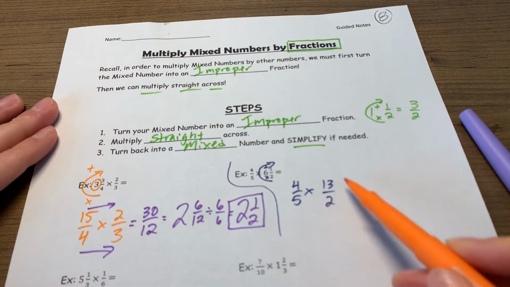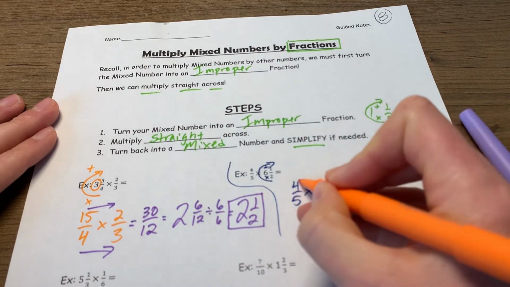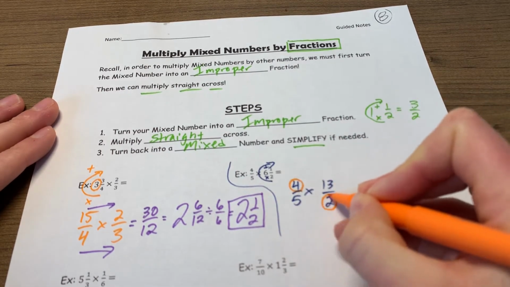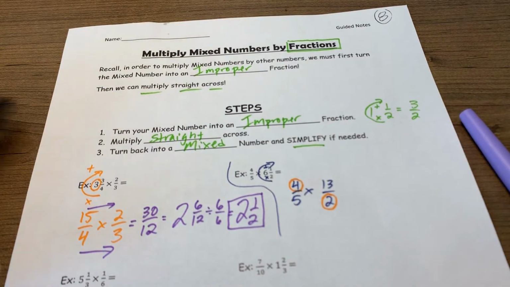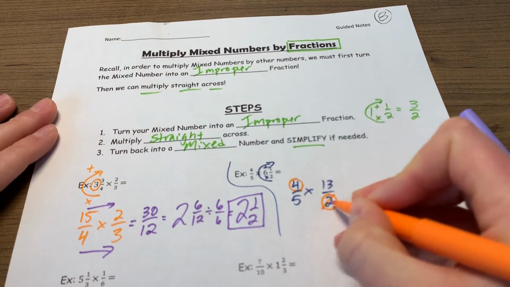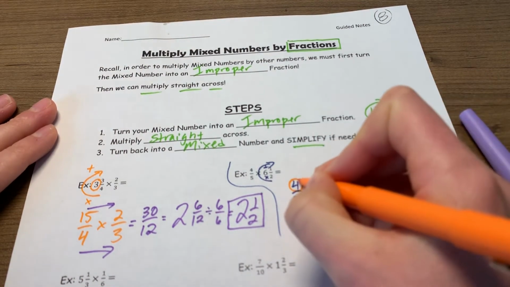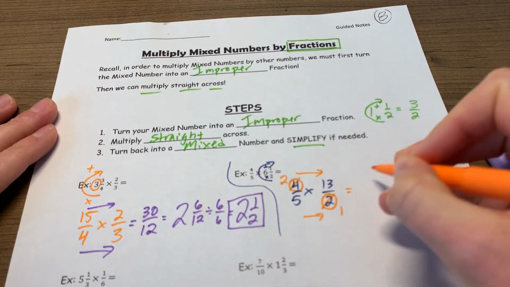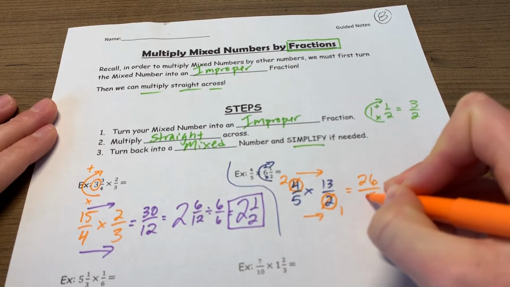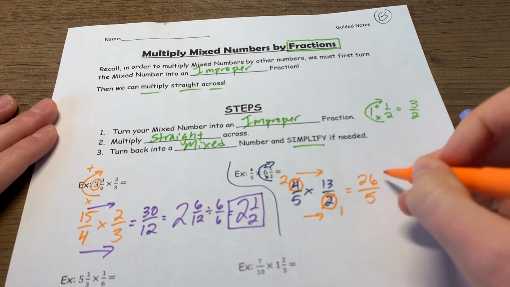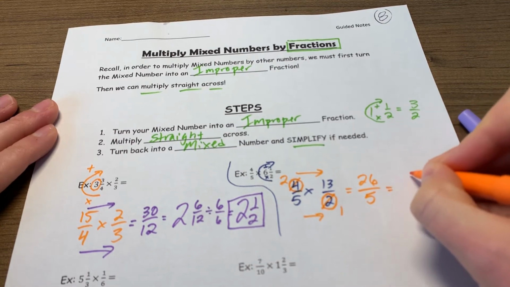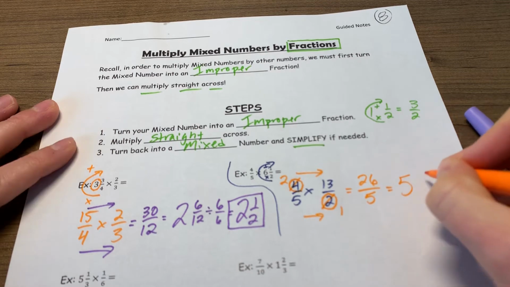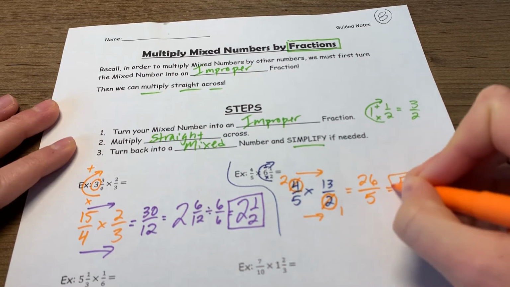I'm going to go ahead and simplify before I multiply because I notice that I have a 4 and a 2, and I can divide both of those by 2. So 2 divided by 2 is 1. 4 divided by 2 is 2. And now I can multiply straight across, and I get 26/5. 5 goes into 26 5 whole times with 1 left over, and that's your answer.